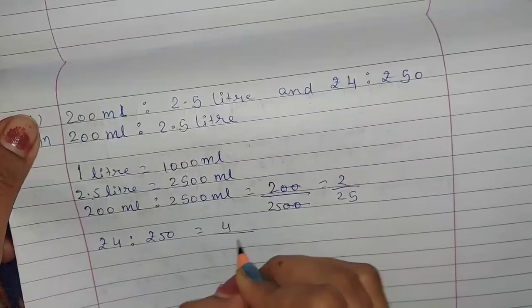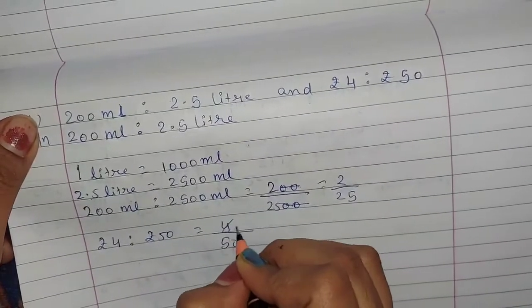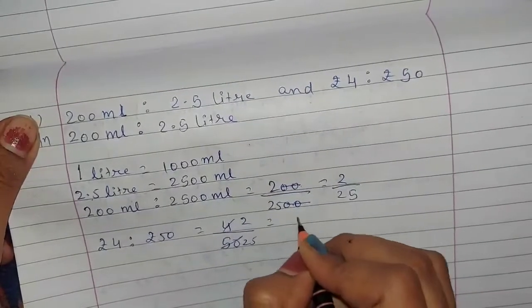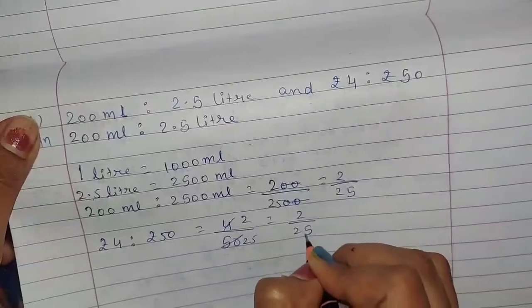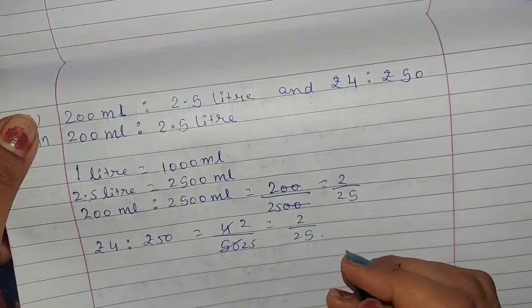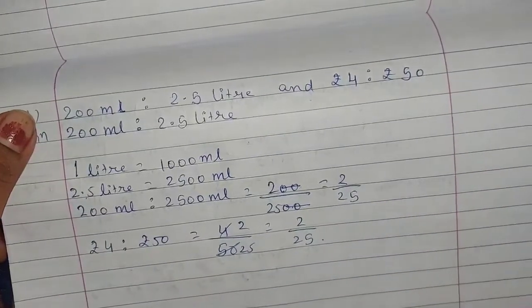That is equal to 4 upon 50. Now we have to make this in lowest term. 2 2s are 4 and 2 25s are 50. So that is equal to 2 upon 25. So here you can observe both the fractions are the same. Hence these are in proportion.